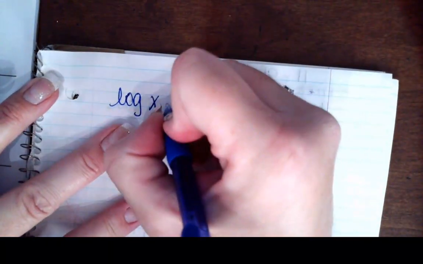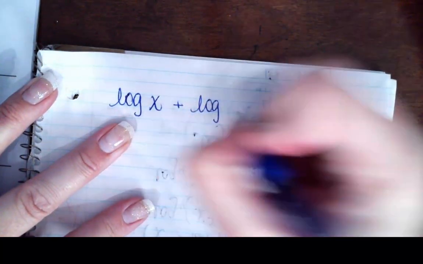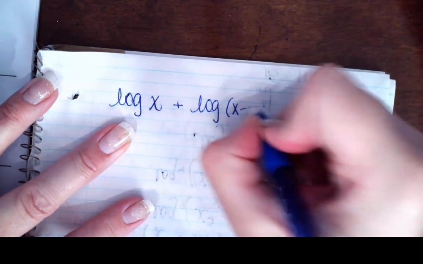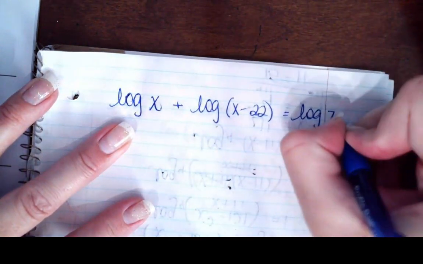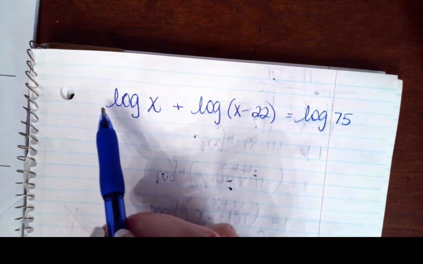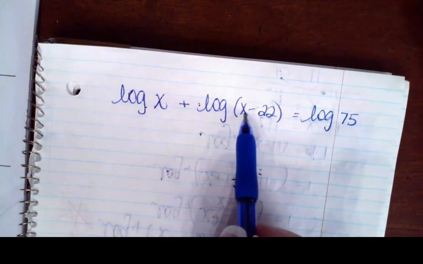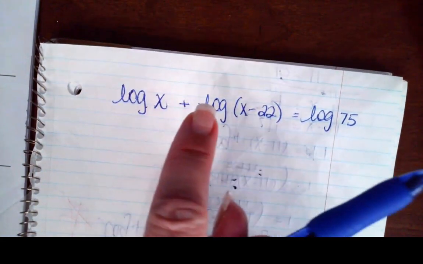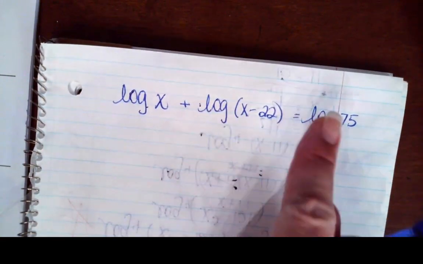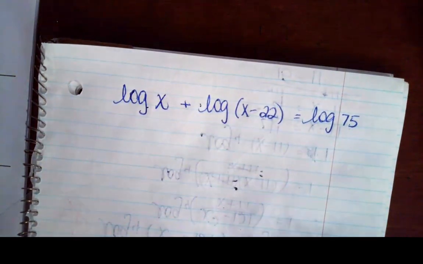So now we have a paper that will not turn. We've got log x, which is in base 10, plus the common log of x minus 22 is going to equal the common log of 75. So I could say log base 10 of x, log base 10 of x minus 22, log base 10 of 75, or I can say the common log of x, the common log of x minus 22, the common log of 75.